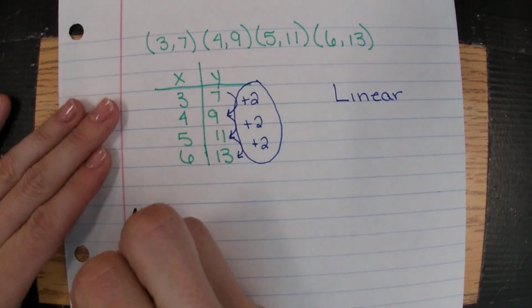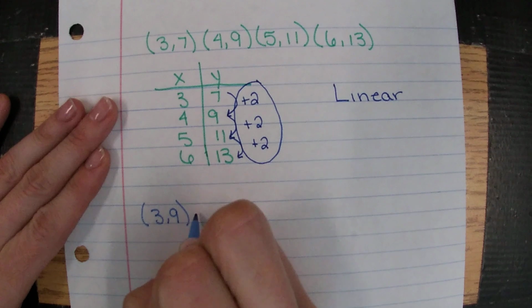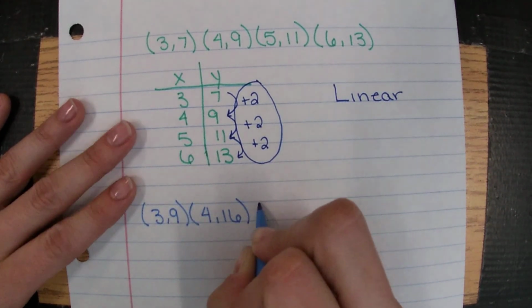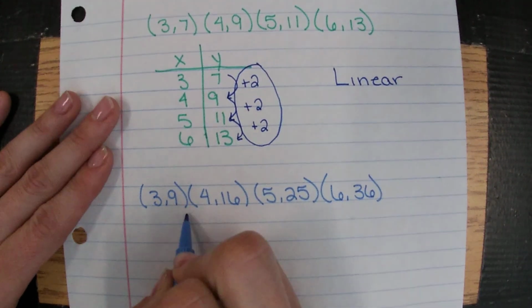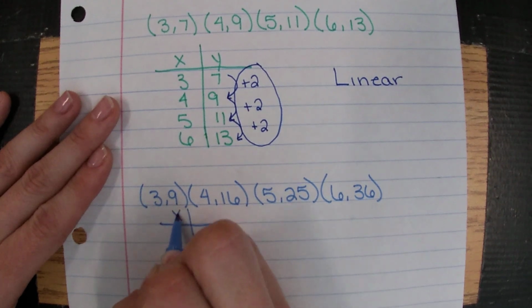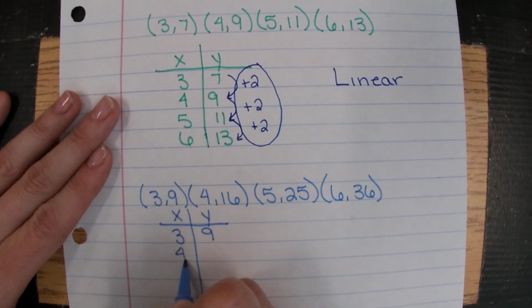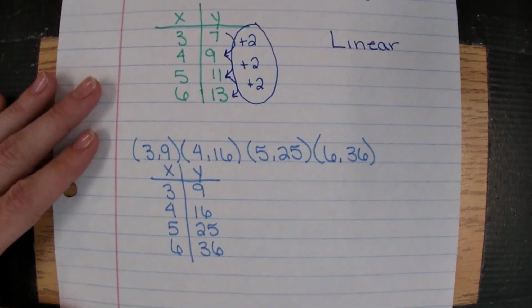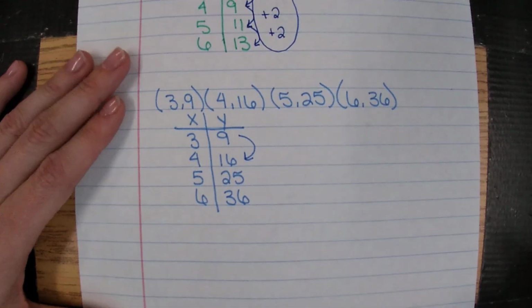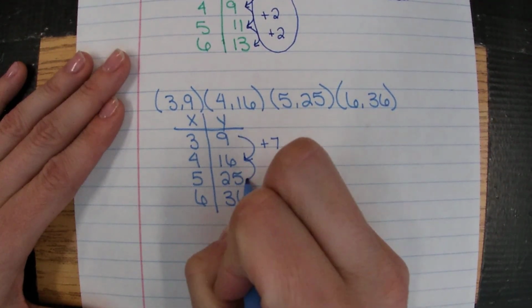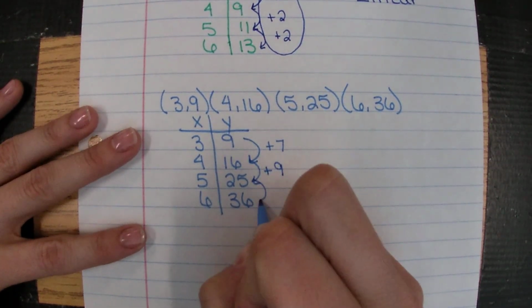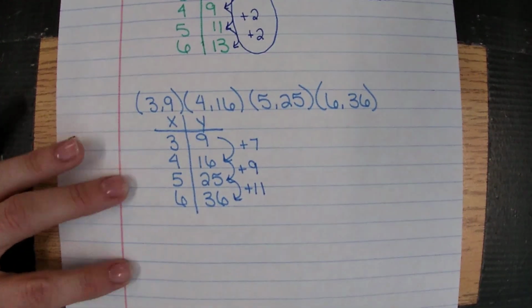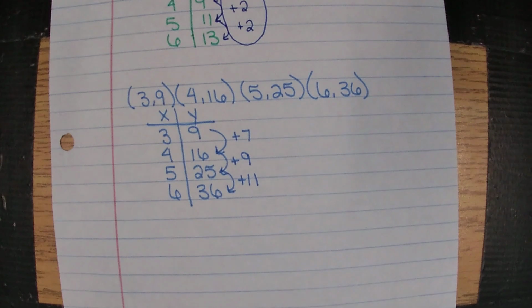Let's say we are given (3, 9), (4, 16), (5, 25), and (6, 36). So again, my recommendation is that we turn this into a table. Same idea, I'm going to check over here. So 9 to 16 gives me a plus 7. 16 to 25 gives me a plus 9. 25 to 36 gives me a plus 11. So this is not linear because these numbers don't all match.